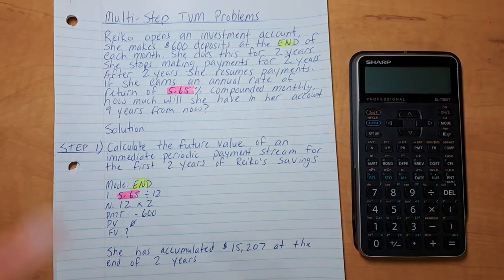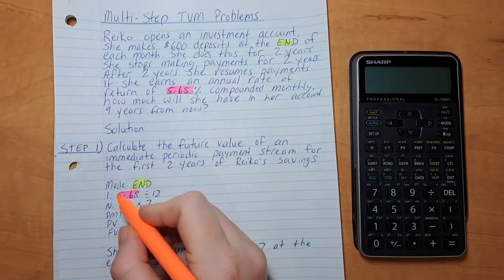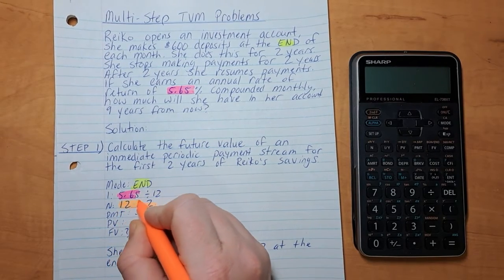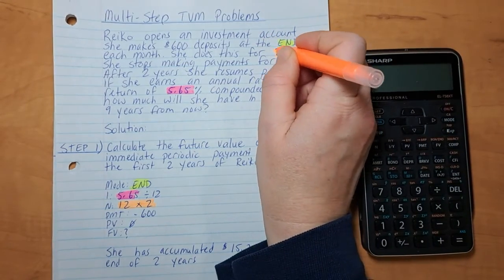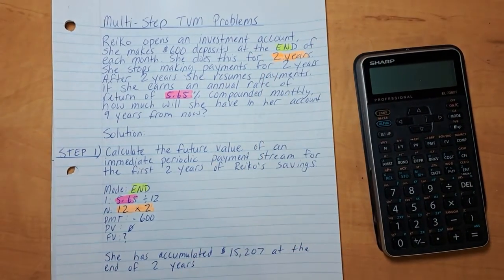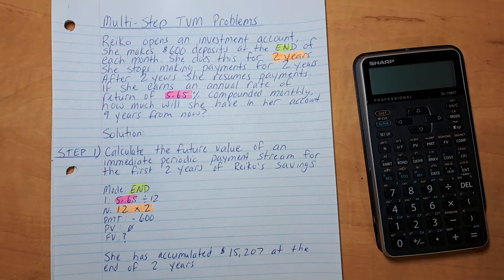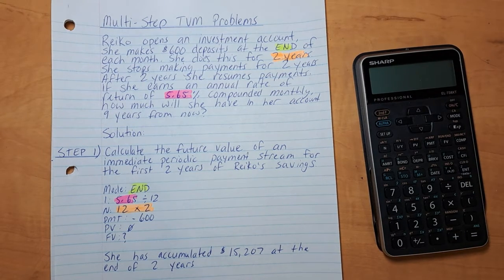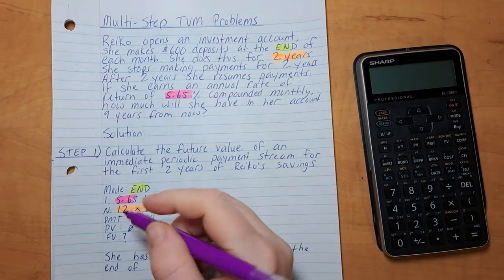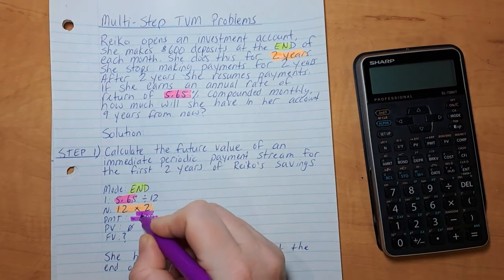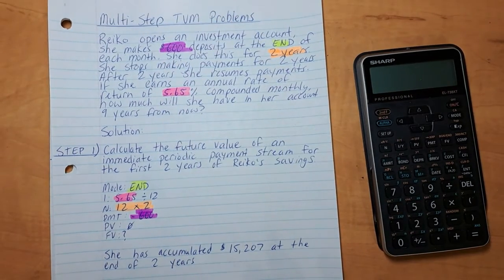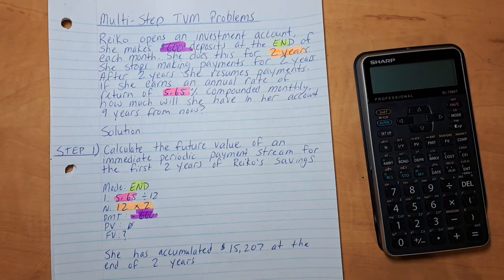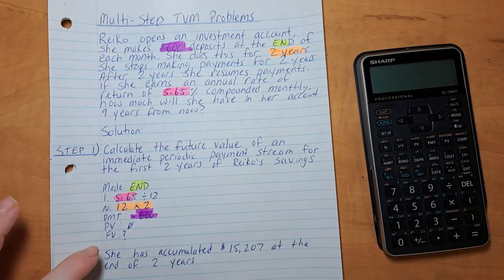And she's doing this for 2 years, so it's 12 months times 2. Her payment is $600 a month. Her present value is 0, and we're solving for the future value.